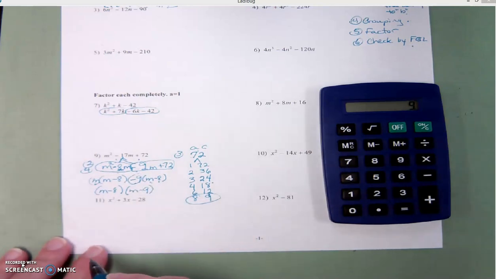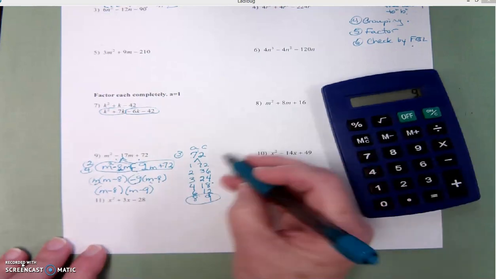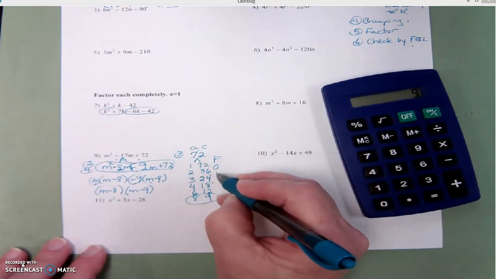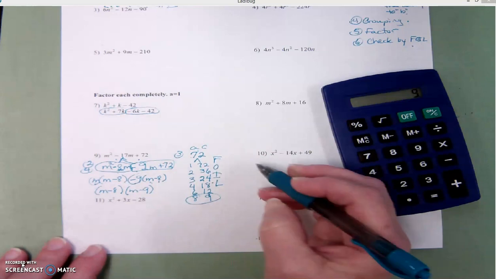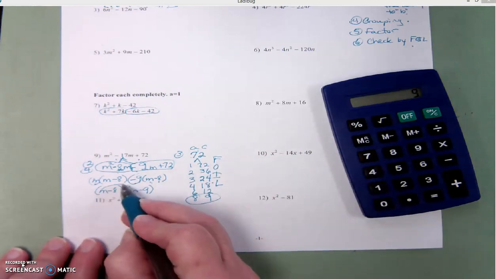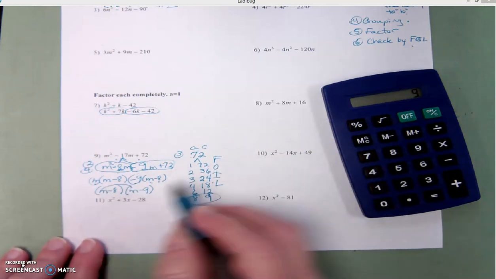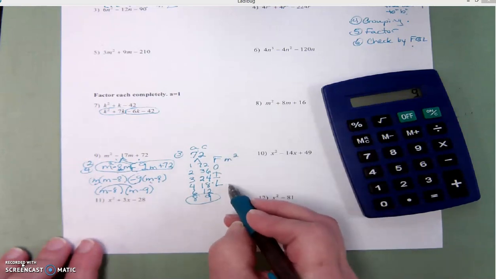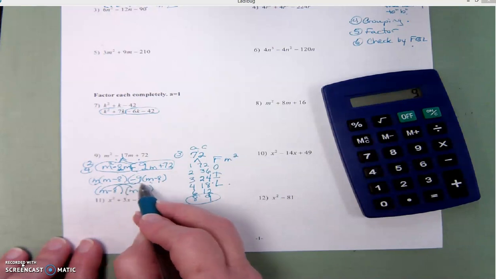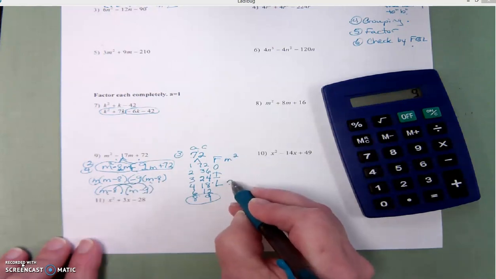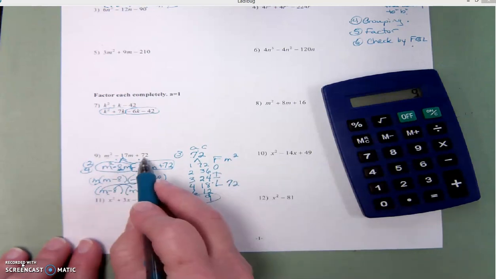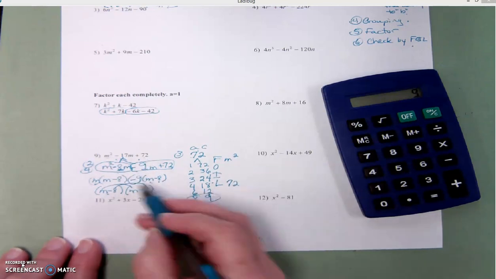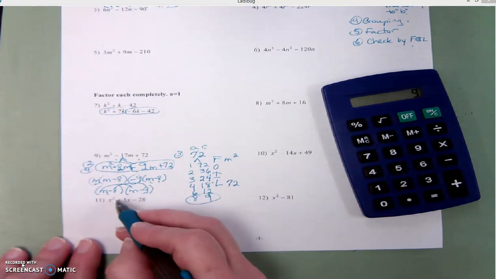Now if I wanted to use FOIL to check, I'm going to multiply my first 2 terms in each of the parentheses, and that would be m squared. I'm going to do my last 2 next. Negative 8 times negative 9 gives me a positive 72. So far I'm good. M squared, positive 72. I have to save these for last because I want to add them together.